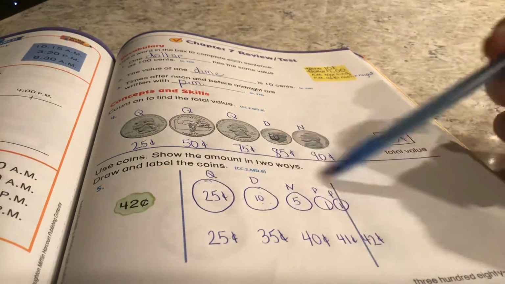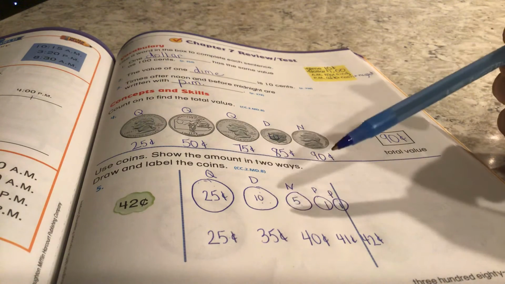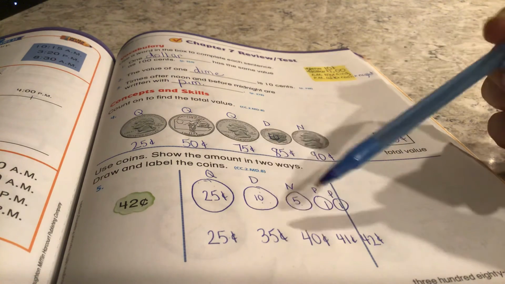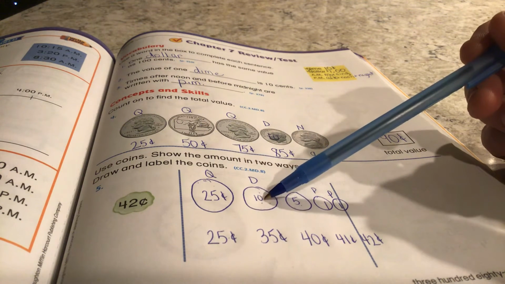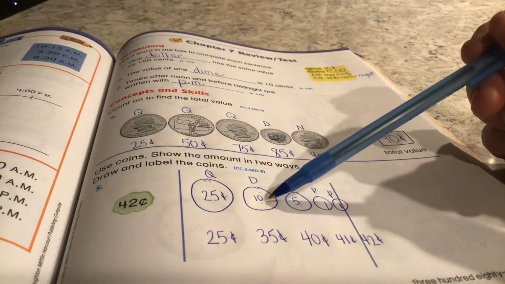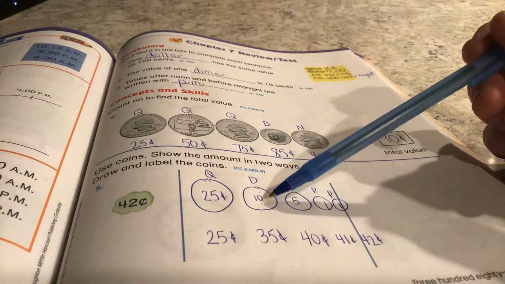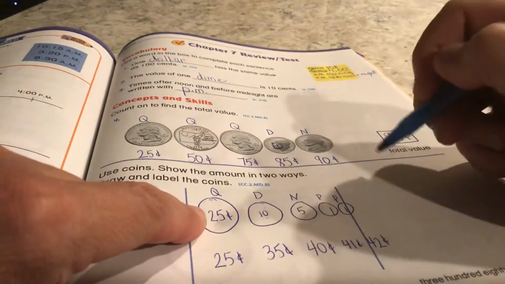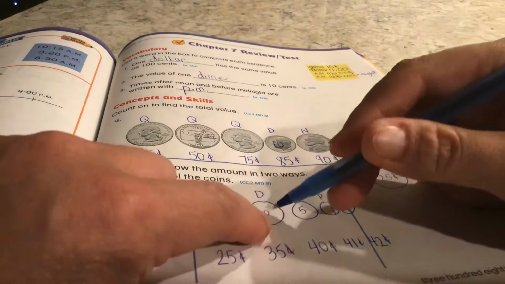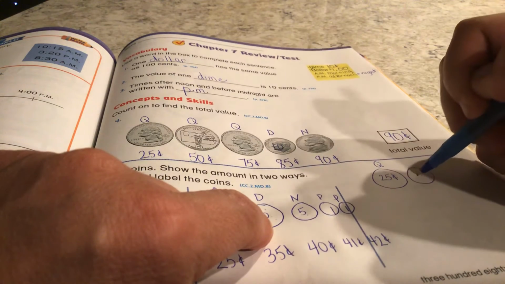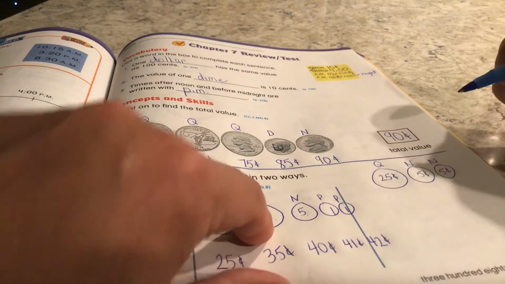Okay? Now let's look over here and let's see another way that we could make 42 cents. I know that I could make a trade, right? And I know that I can trade in something for a dime. Well, what equals a dime? I could do 10 pennies. I could do 2 nickels. So what if I had my quarter, right? And then instead of this dime here, I had 2 nickels. So this nickel and this nickel, right? That's the same as this dime.